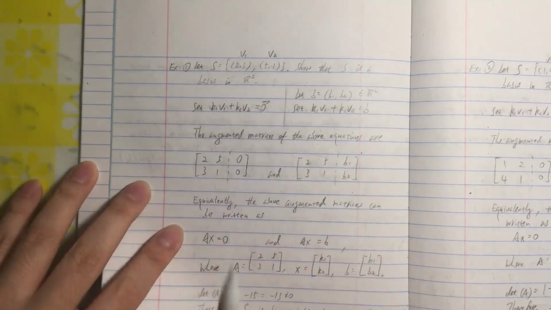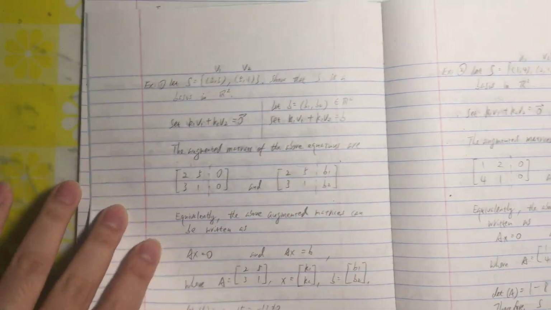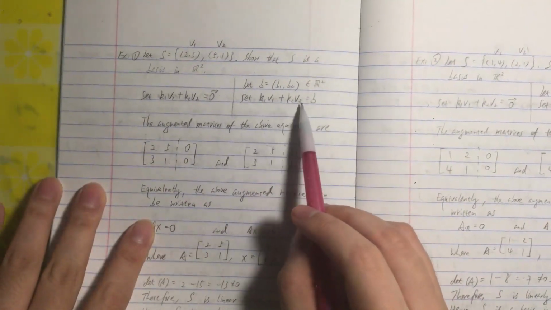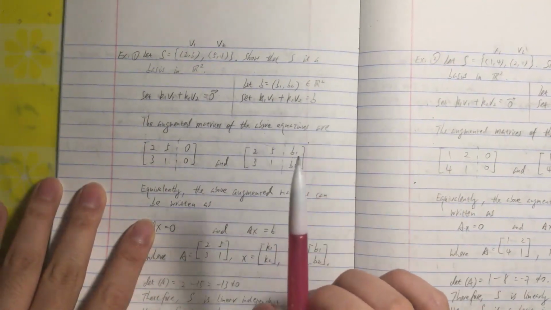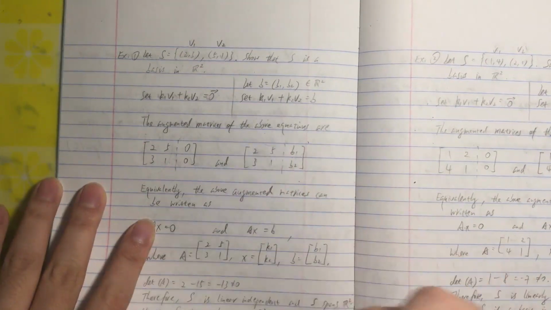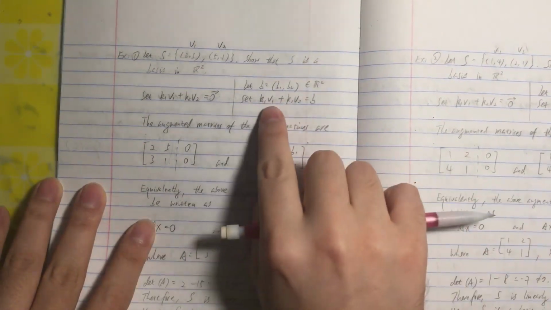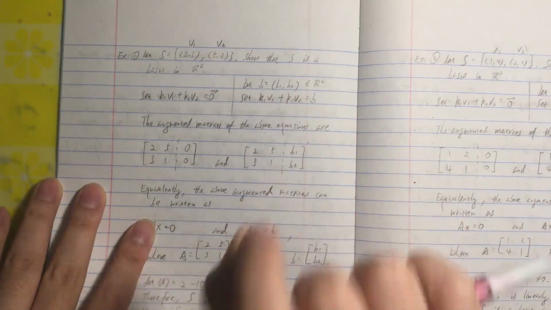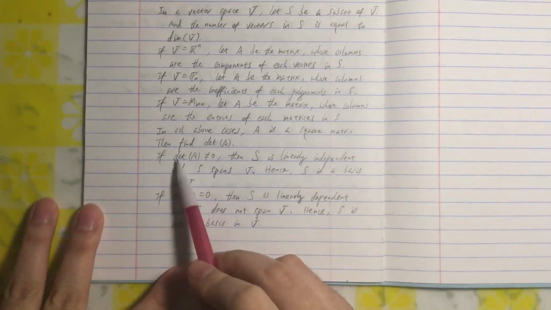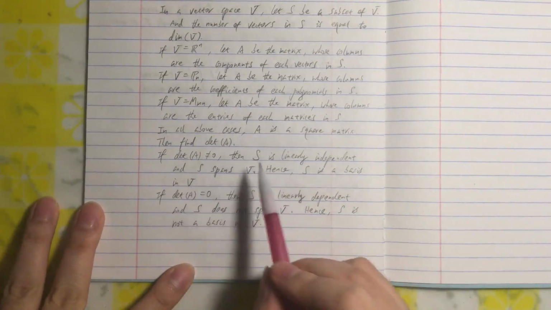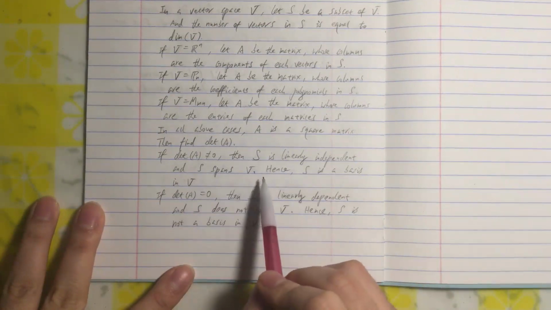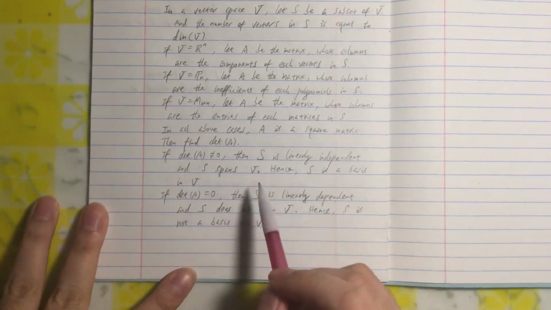So the vectors are linearly independent. And also, the vector equation k1v1 plus k2v2 equal to b is consistent. If it's consistent, we have solutions for k1 and k2. That means the vectors v1, v2 span R2. So in this case, if the determinant of A is not 0, then S is linearly independent and S spans V. Hence, S is a basis in V.